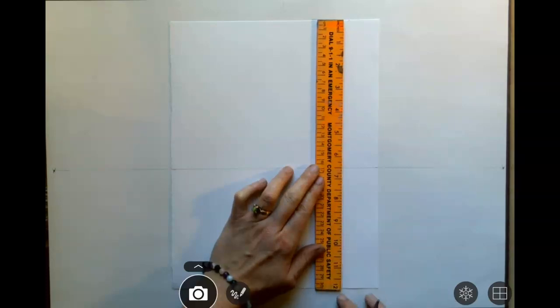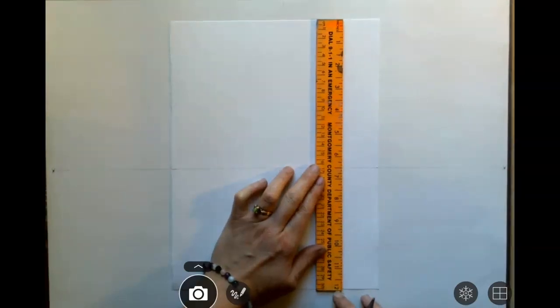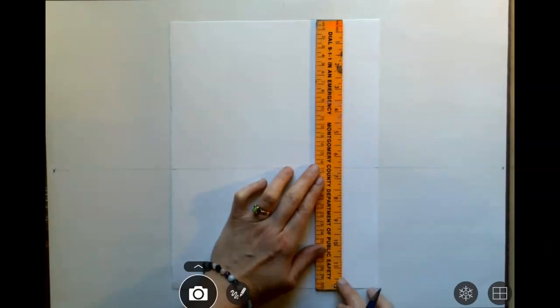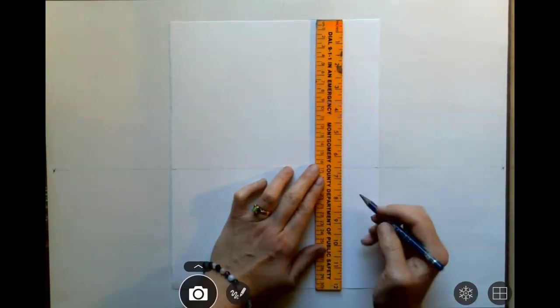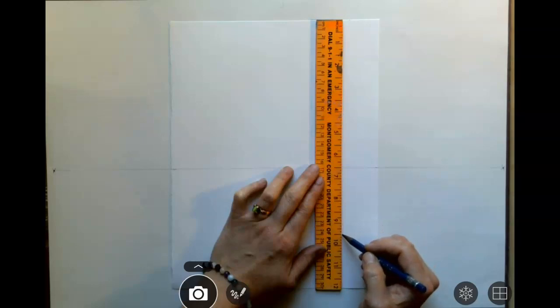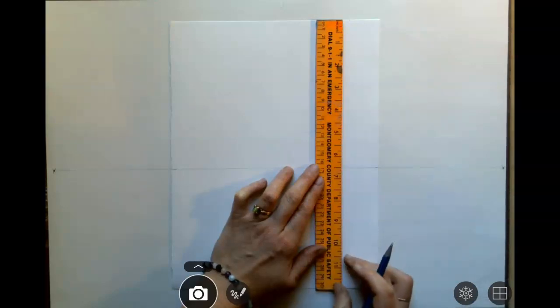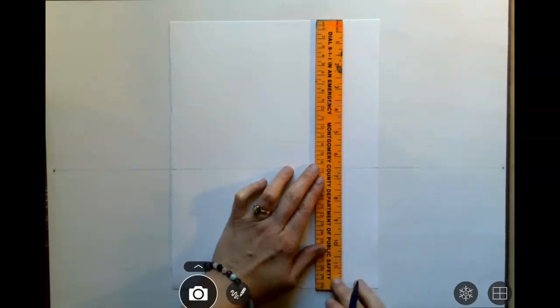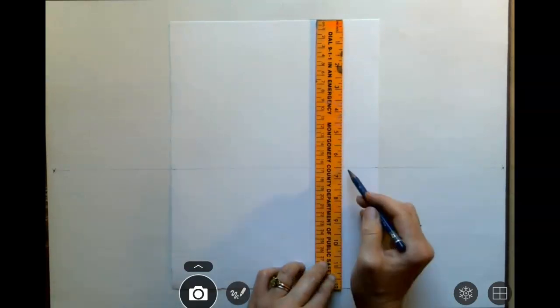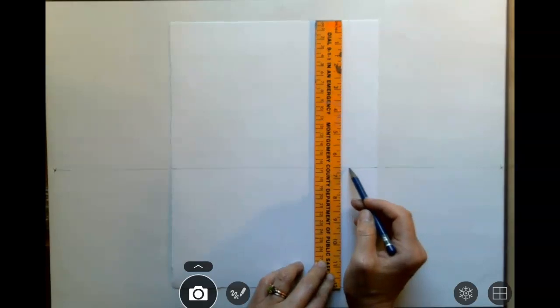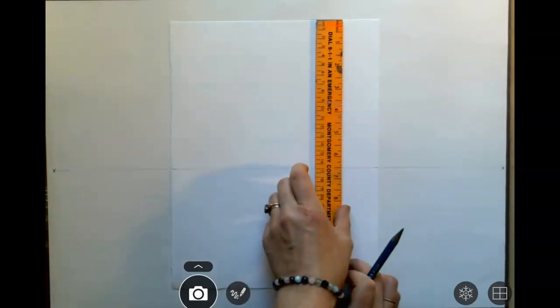So now notice, first thing that I'm doing is lining up my ruler with the bottom of the edge of the paper, so that when I do my first line on here, I'm going to make sure this is really nice and perpendicular. It's really very vertical. So it's perpendicular to the bottom edge of the page and perpendicular to our eye level.